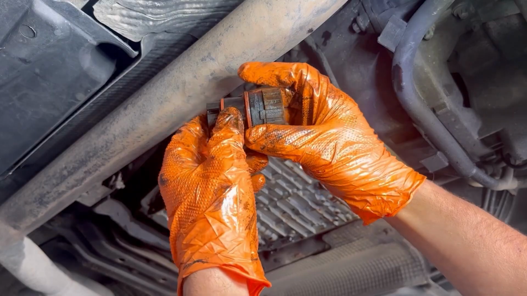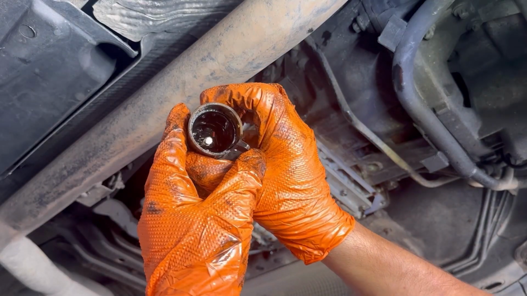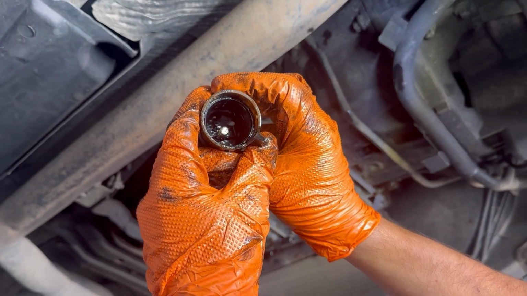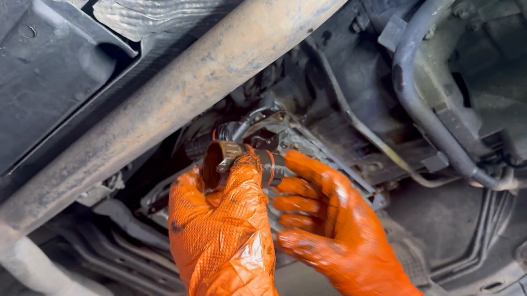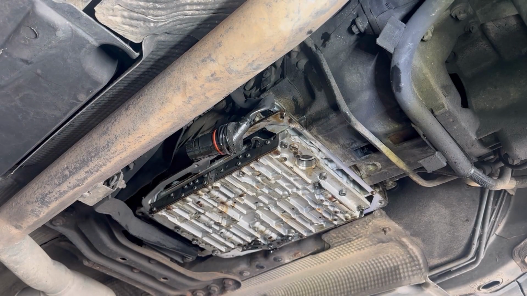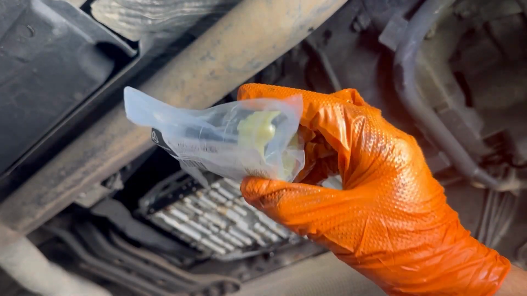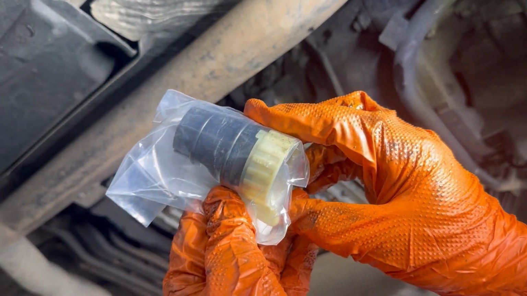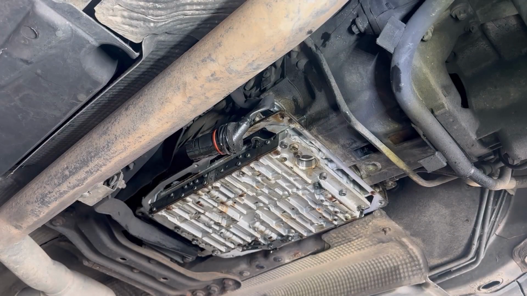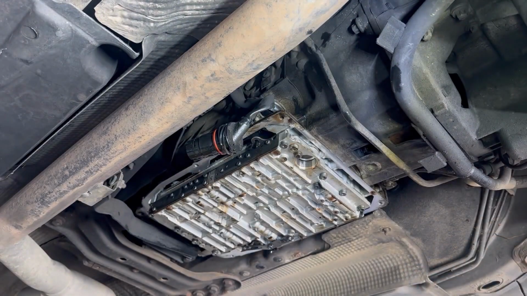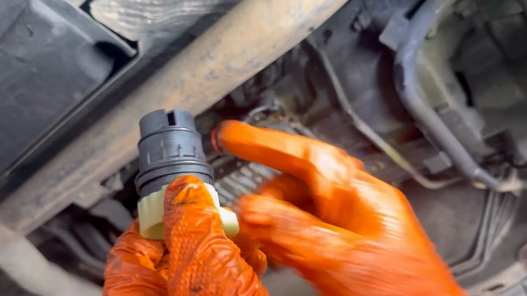You should take that one out as well. And when you're putting on the new electrical connector seal, just make sure it has two O-rings. And this is the size 7 bolt that we loosened so that we can take it out. This is the new electrical connector seal, and that's the part number for it. You can see it has a bolt in there and also two O-rings.